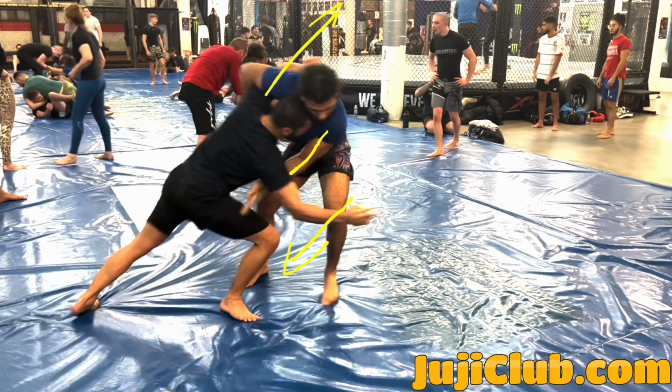Whenever you see your partner do that, he defends with an underhook, what you need to do is switch side. So you could see I have my left underhook. I'm shooting into his legs. He's countering me with an underhook. What am I going to do? I'm going to go to a right side underhook.